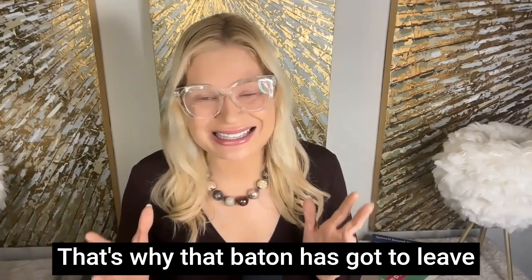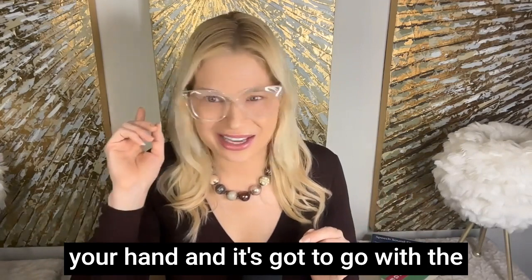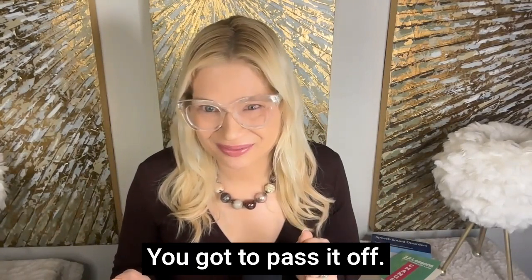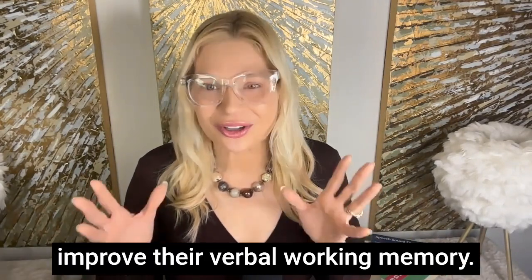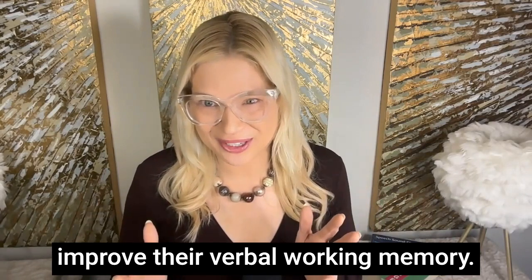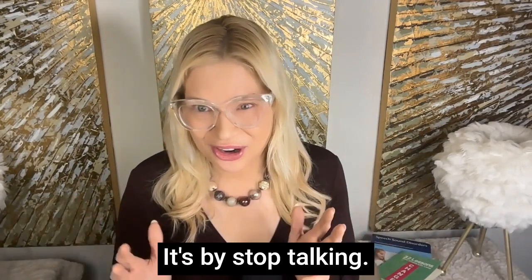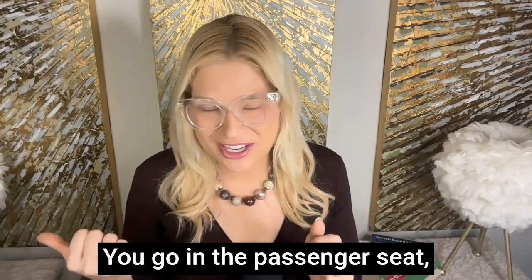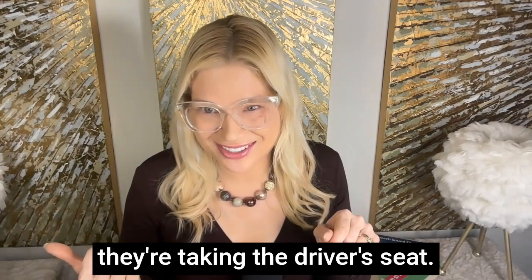That's why that baton has got to leave your hand and it's got to go with the child, and the child's got to run with it. You're done. You got to pass it off. And that's how you're going to improve their verbal working memory. It's by stop talking. You can't do their push-ups for them. You go in the passenger seat, they're taking the driver's seat.